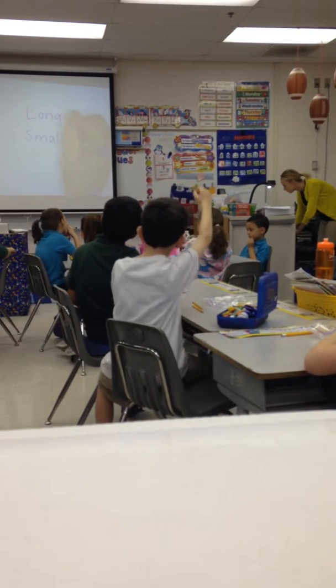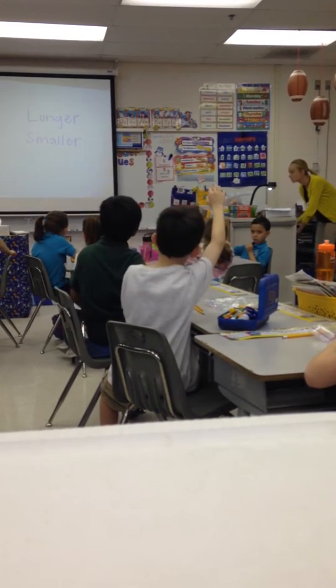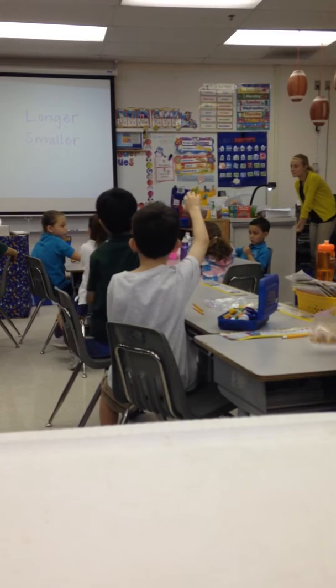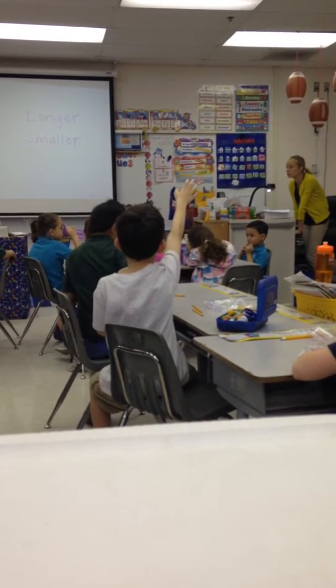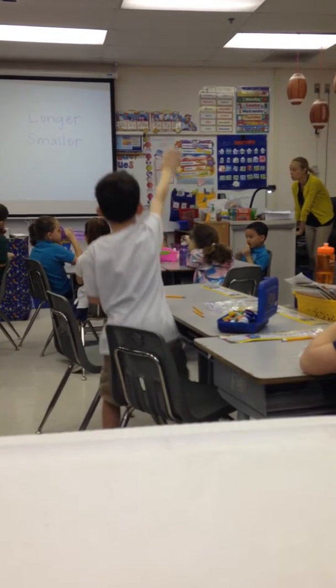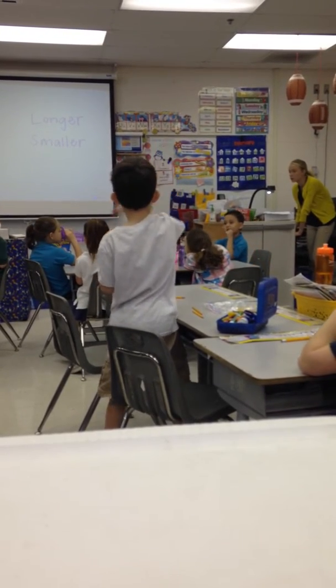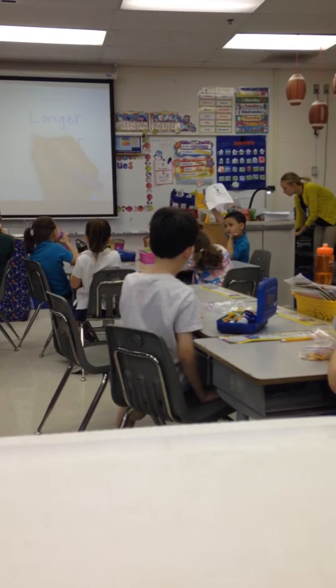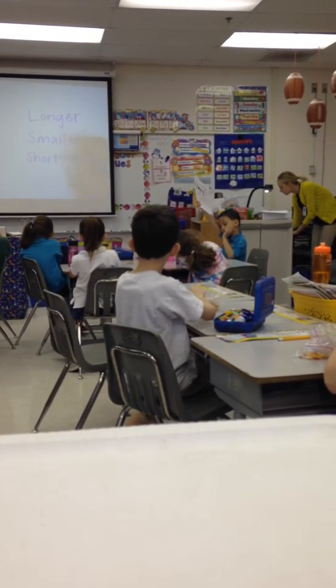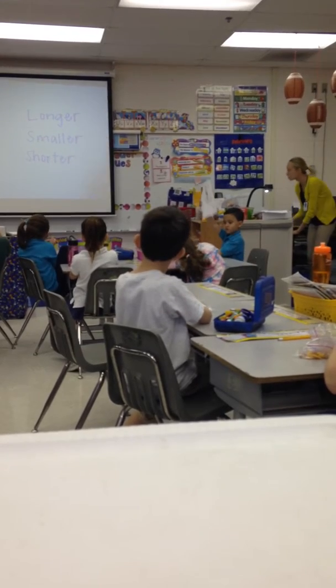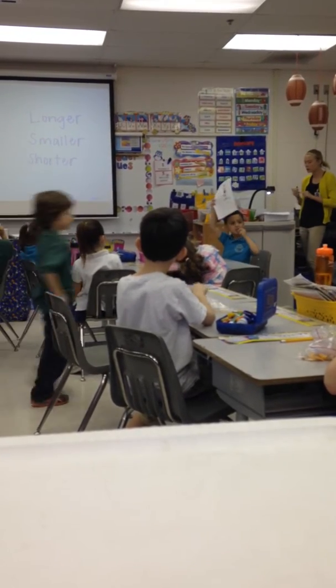Alexa? Not comparing. When we compare length, though, what words can we use? Taller, shorter, longer. So those are all words we can use when we talk about length.